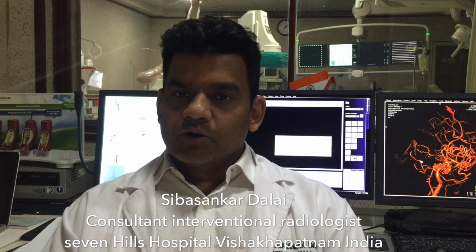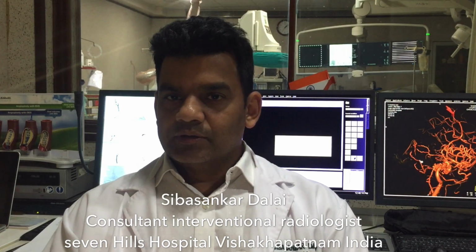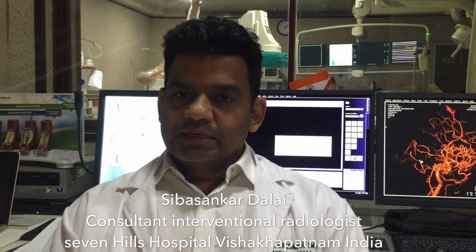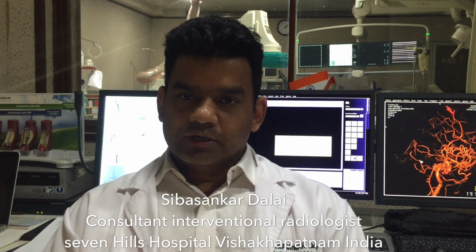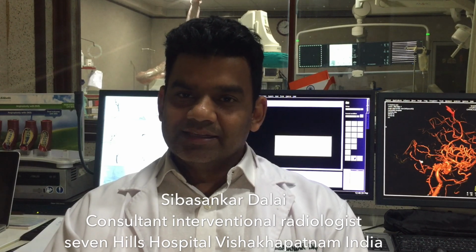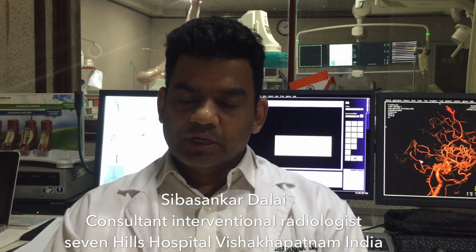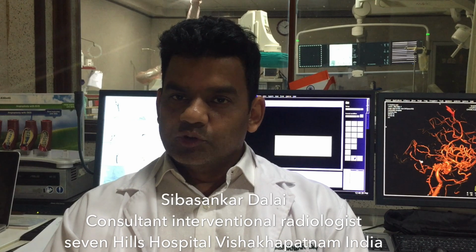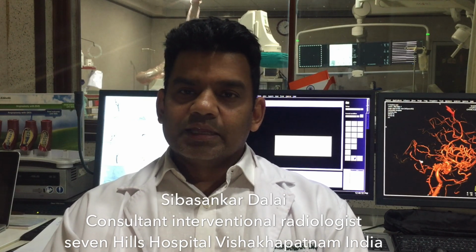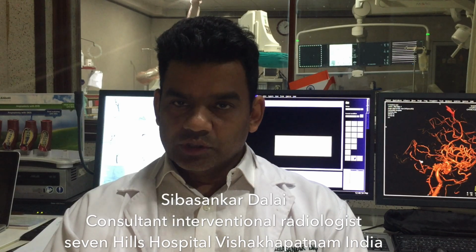Now we are discussing a patient who came to us with severe claudication and chest pain, and there is a non-healing ulcer on the right foot and the left dorsal of the foot. We needed a CT angiogram for the patient, and the CT peripheral angiogram demonstrated an aorto bi-iliac occlusion.